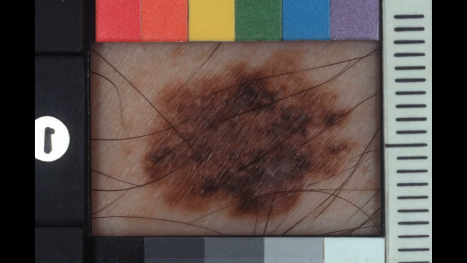If there's a colour change, C for colour change, a mixture of colour, irregularities in the colour rather than a smooth uniform colour, it's important to make a note. Diameter, most skin lesions of concern are over 6 millimetres in diameter. So if there is growth in such a lesion, then pay attention. And E for edge, so a raised, rolled, inverted edge is another hallmark of concerning features.